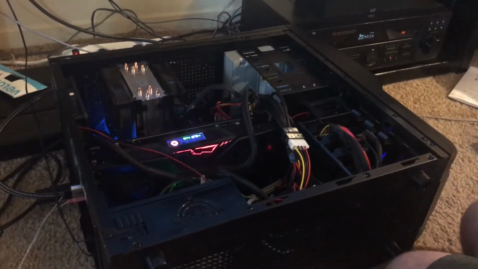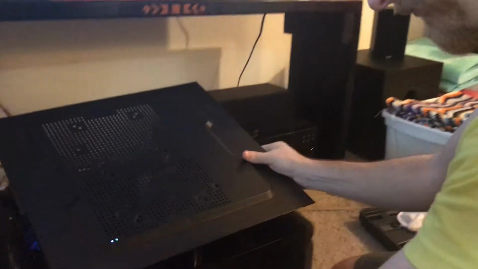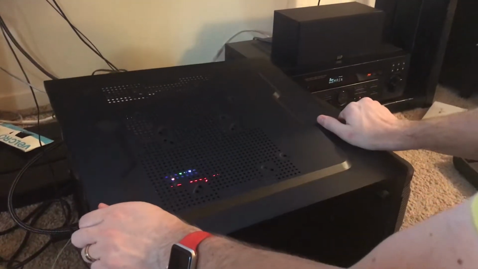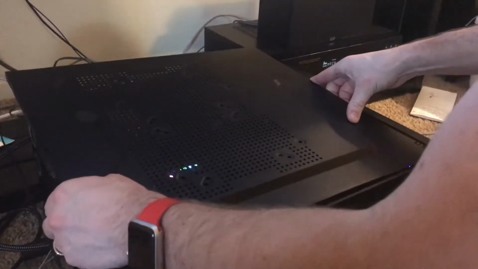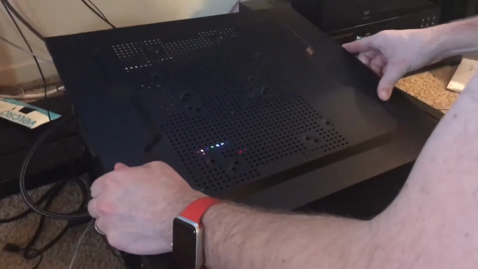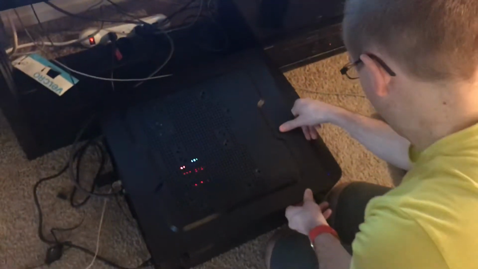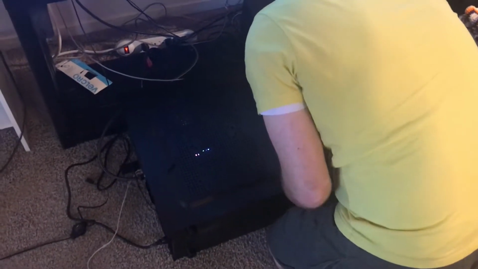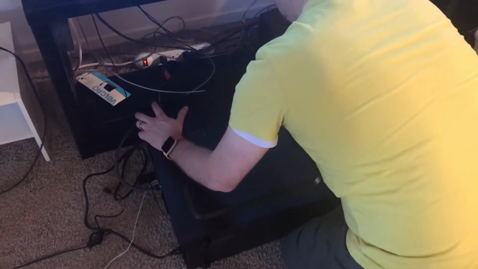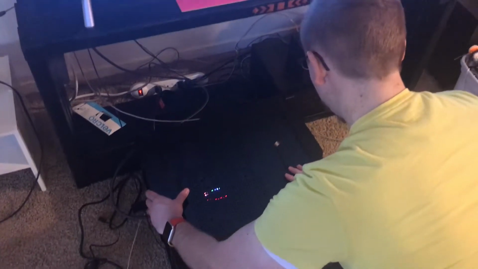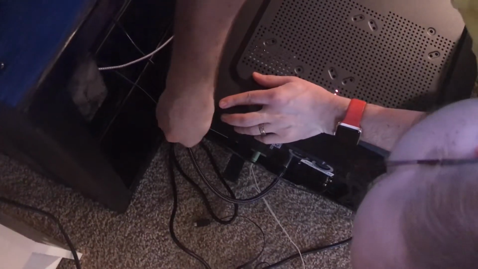And I am going to put it back together. And then that's what you do, you just screw it in at the back.